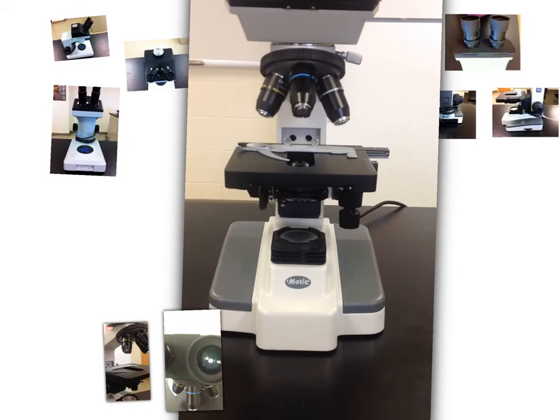Now looking underneath the microscope, we have our condenser, our iris diaphragm. Basically, this is going to let in different amounts of light, so it's almost like the shutter of a camera. Here we have our light source. This here is very important. This is going to move your stage back and forth and left and right.